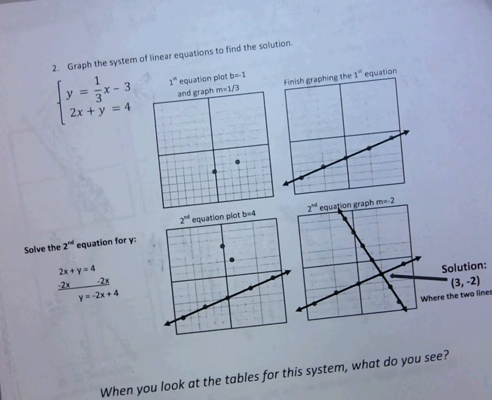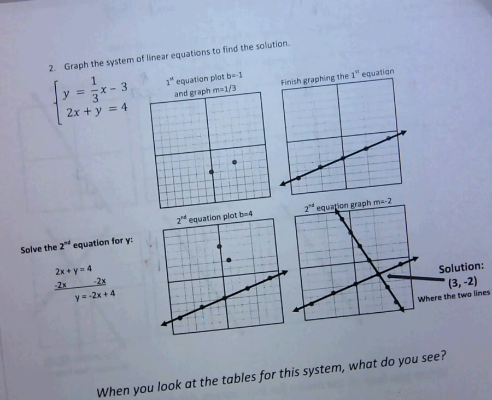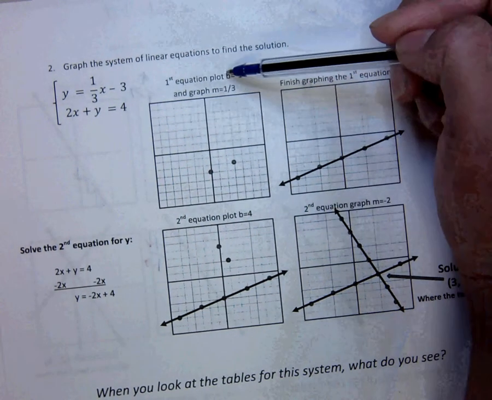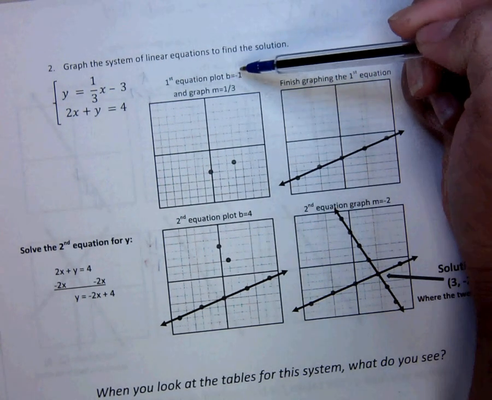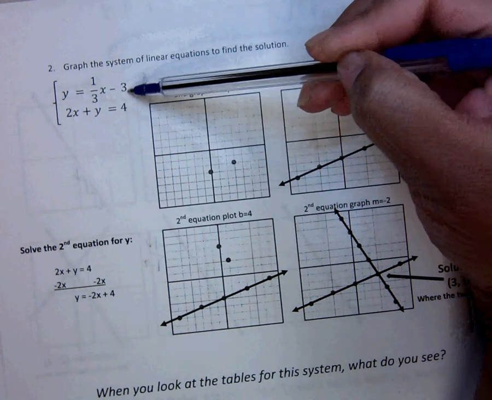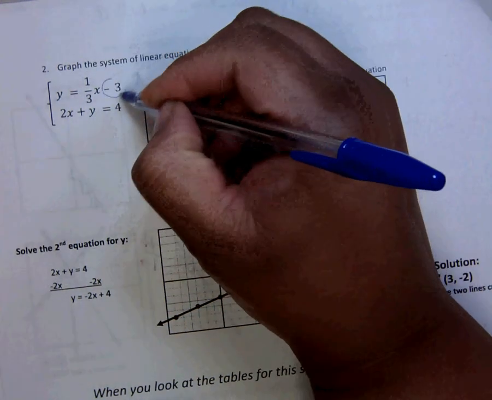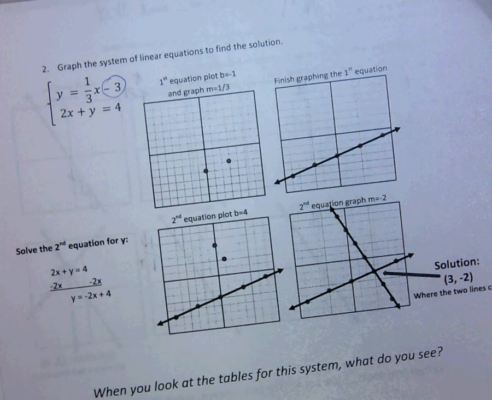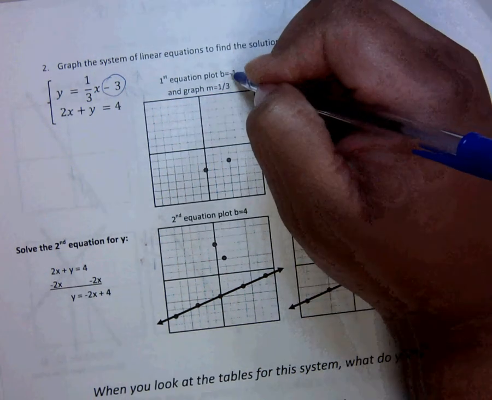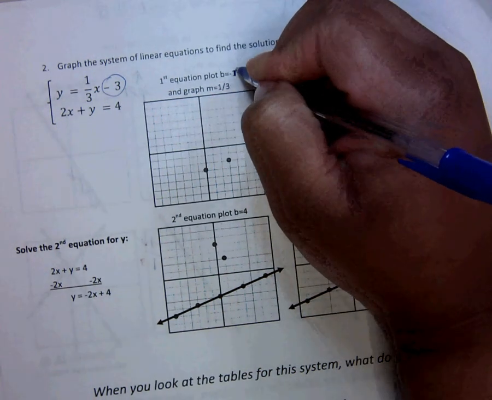Let's do number 2. Graph the system of linear equations to find the solution. Okay, first equation, plot b equals -1. We look here and we see that b is not -1, it's -3. So I made a mistake. Let's change this -1 to -3.